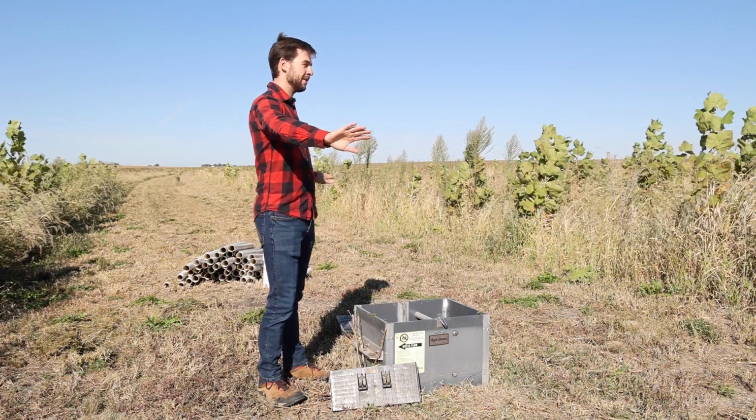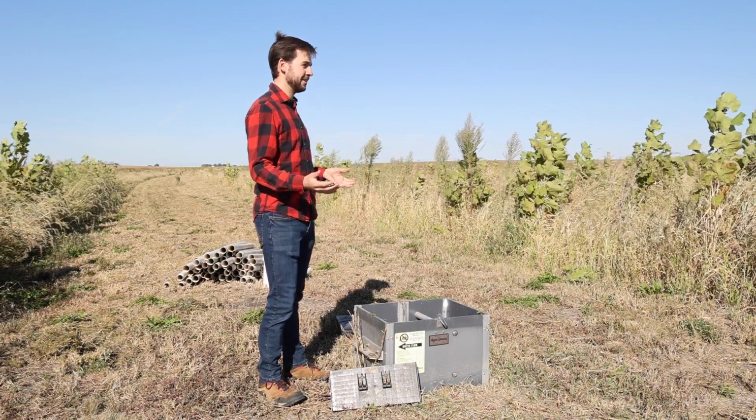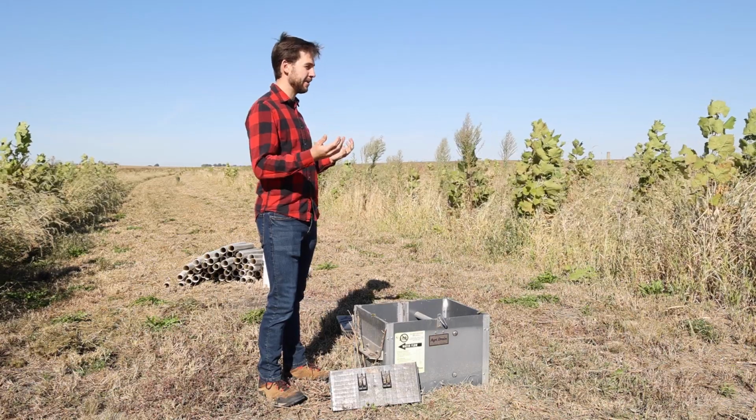As the water is moving into the buffer zone, it encounters our high carbon, our high organic matter soils, and that provides a chance for a microbial denitrification process to happen, as well as plant uptake by the trees and the grasses here.